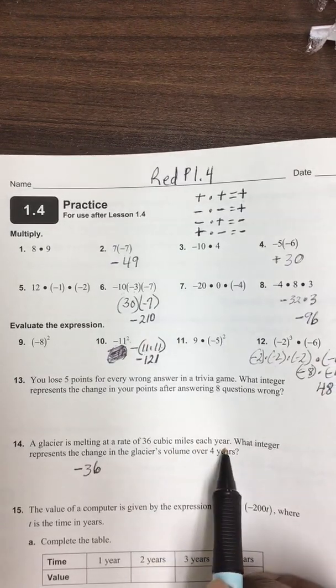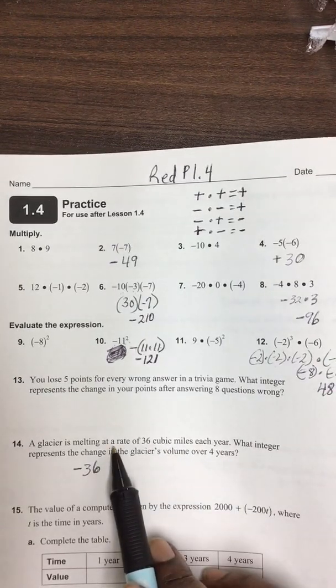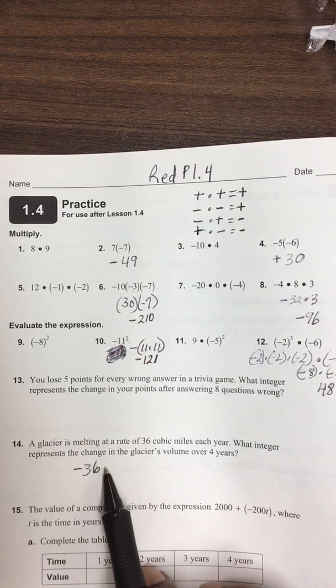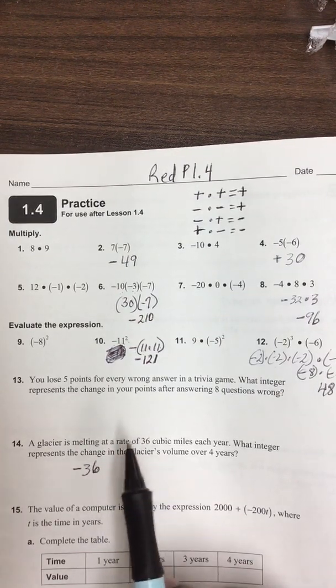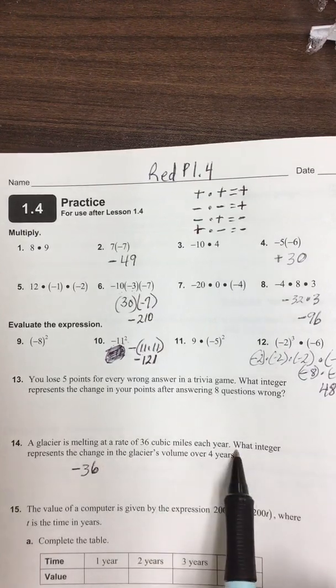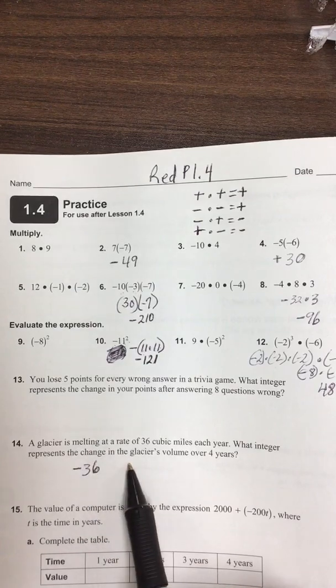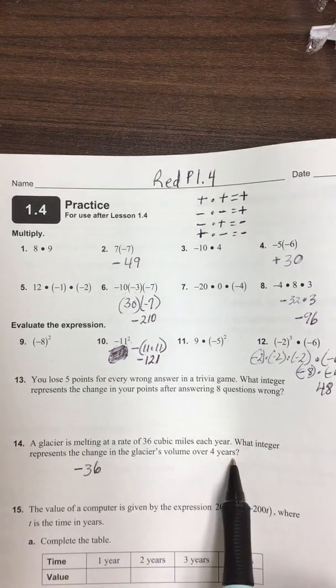miles each year. And so since it is decreasing each year, year 1 is negative 36, year 2 is negative 36 times 2, year 3, and so on and so forth, okay? So then if that be the case, then what integer represents the change in the glacier volume over 4 years?